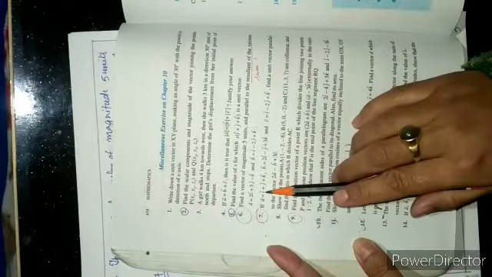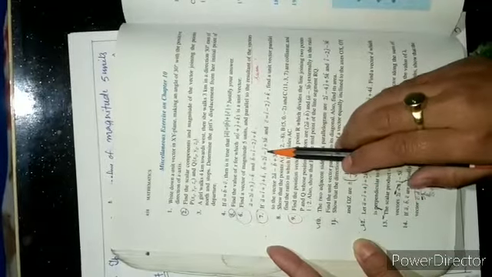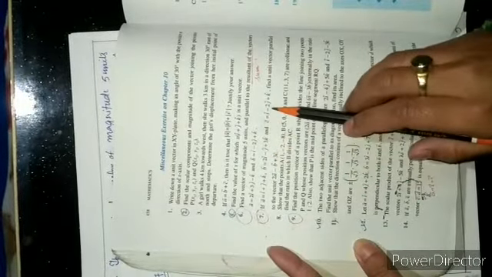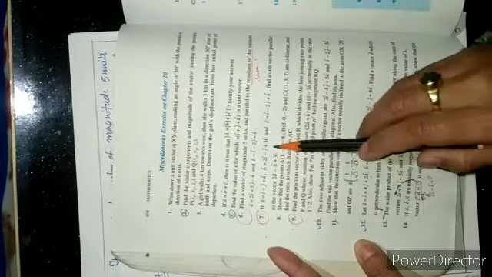Next question is question number 7. If A vector equals I cap plus j cap plus k cap and B vector equals 2 I cap minus j cap plus 3 k cap and C vector is given, then find a unit vector parallel to the vector 2 times A vector minus B vector plus 3 times C vector.